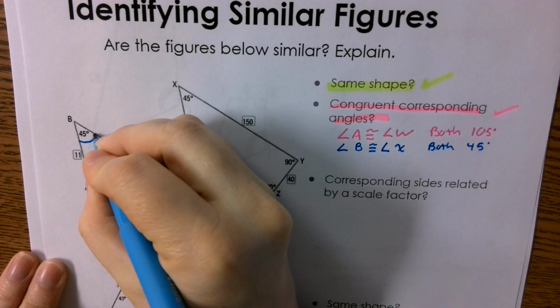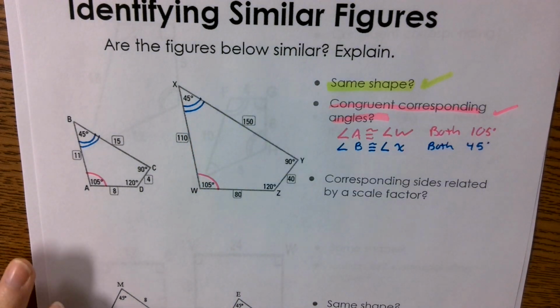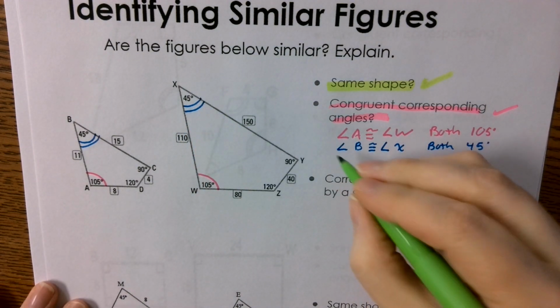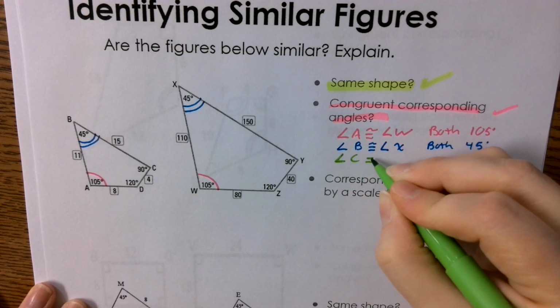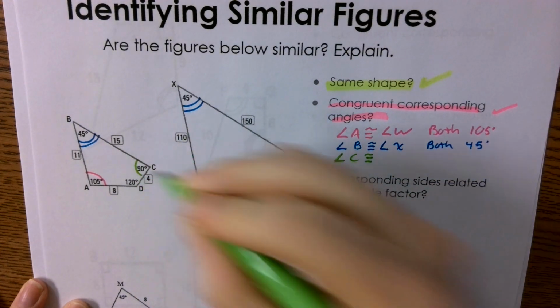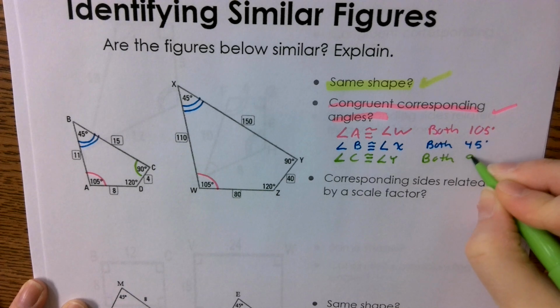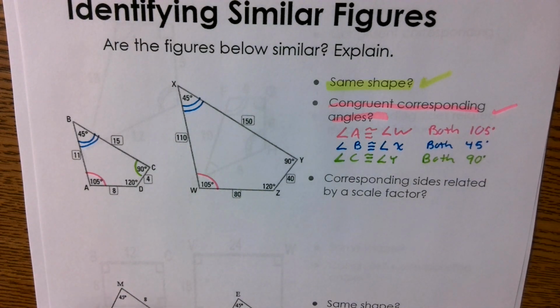Okay, so those are going to align. Okay, we've got angle C. Angle C is going to be congruent to what angle? C is congruent to Y, right? Angle Y, they are both 90 degrees.